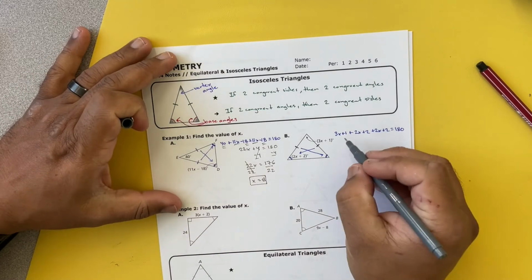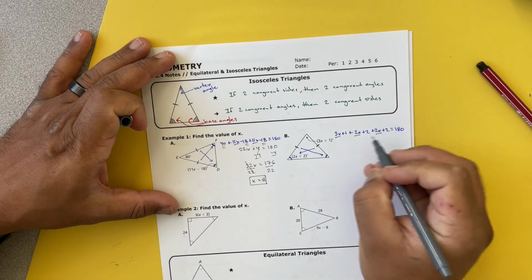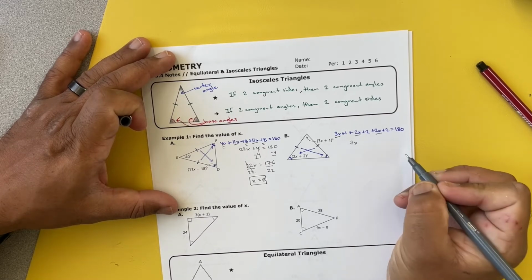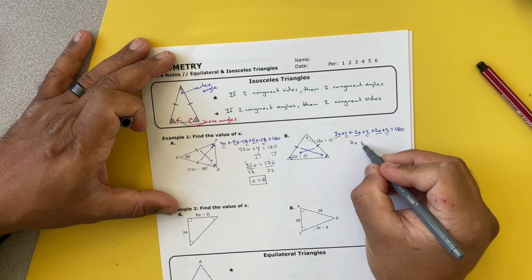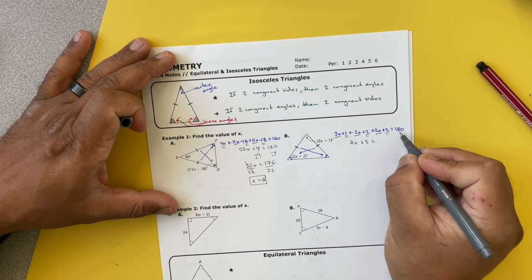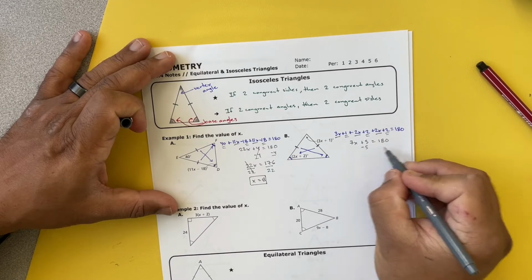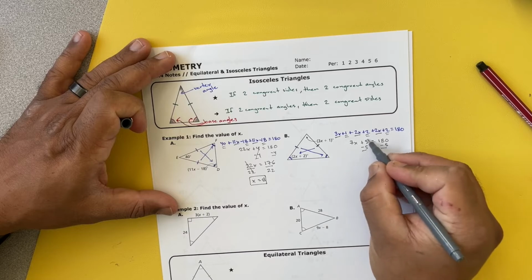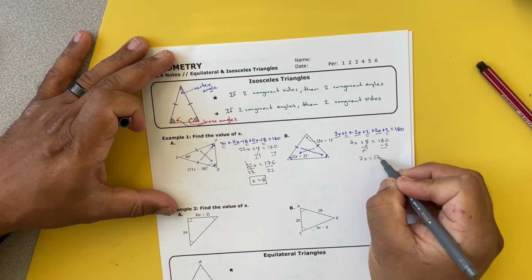Then I have to reduce. So I've got 3x plus 2x plus 2x gives me 7x. Then 1 plus 2 plus 2 gives me 5. And that whole thing equals 180. Subtract 5 from both sides. We've got 7x equals 175.